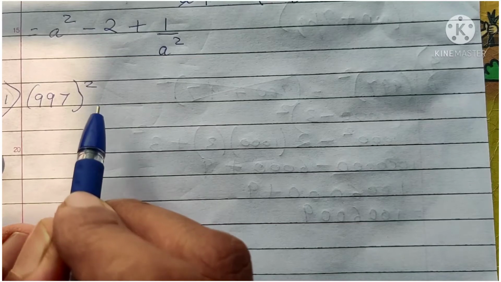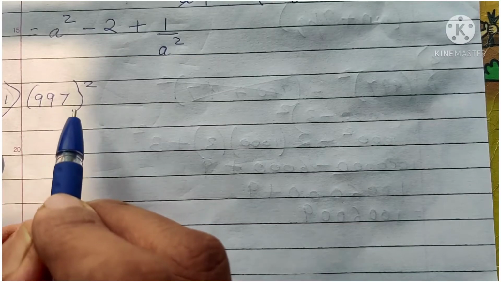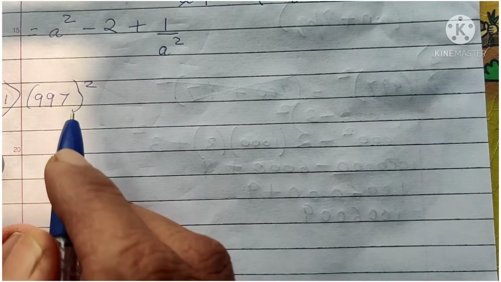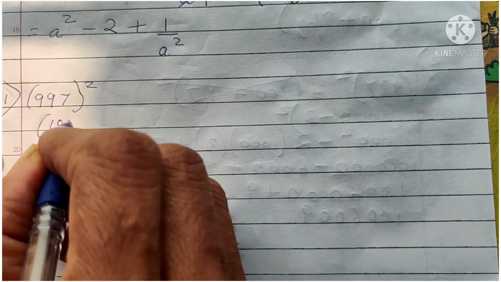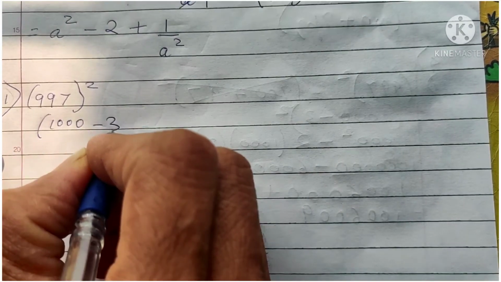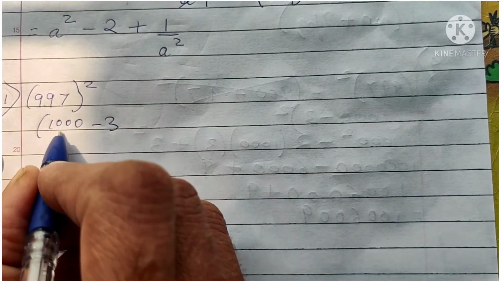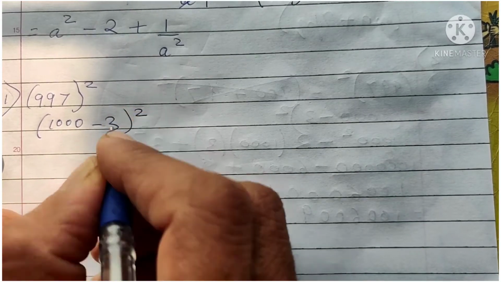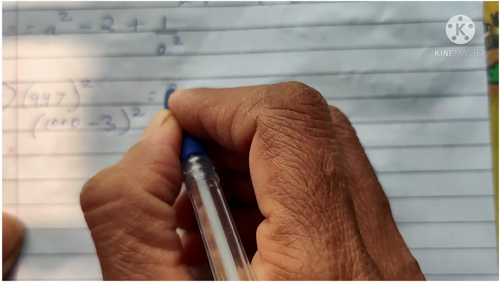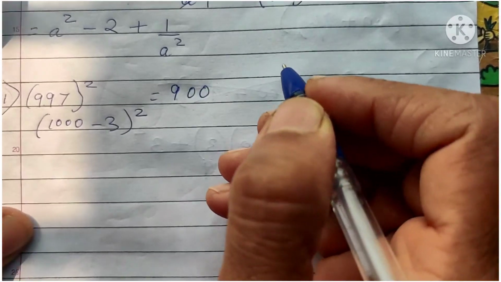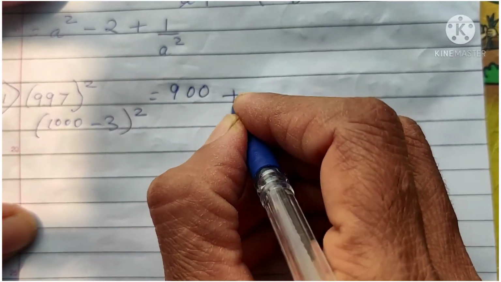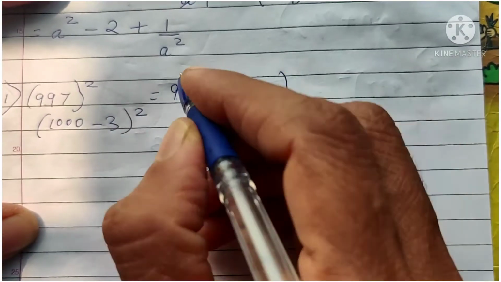First you need to find out the nearest number to 997 where the first digit is a number and the rest are all zeros. So which is the nearest number? It's going to be 1000, right? So to get 997, you're going to do 1000 minus 3 the whole square. The other option is 900 plus 97 the whole square.